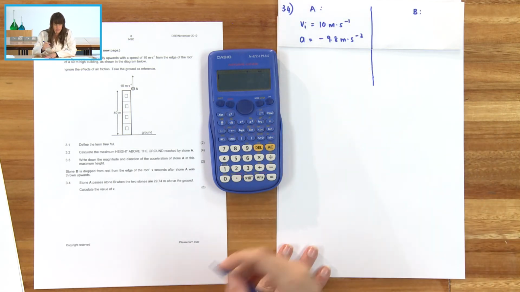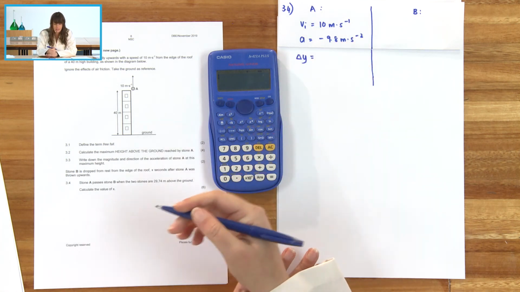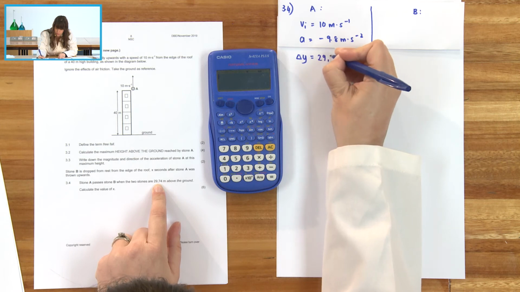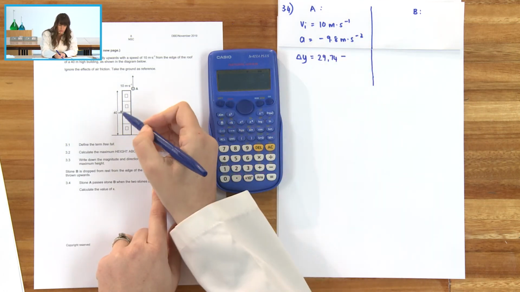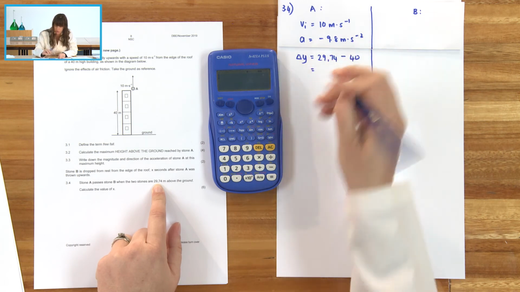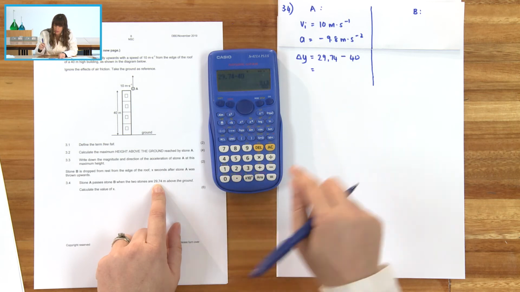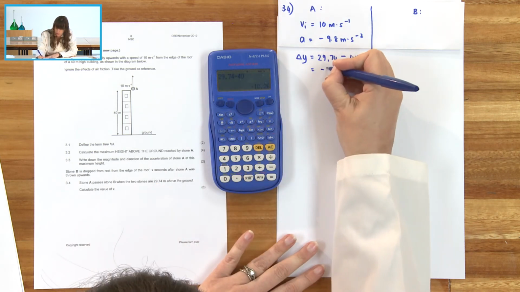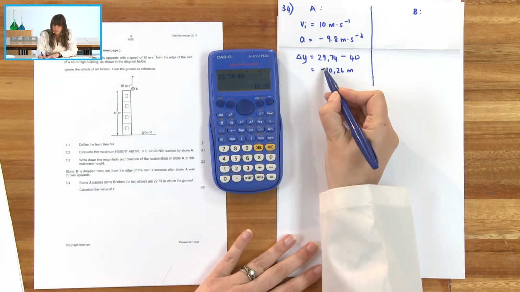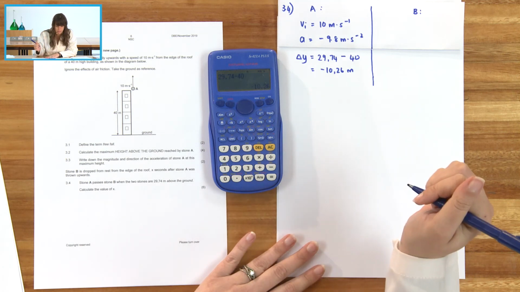So for delta y, we need to take our final position, which is 29.74, minus our initial position, which was the 40 meters above the ground. And so we get negative 10.26 meters. Why are we getting negative? Because it has moved down and we chose down as negative, so that is correct.